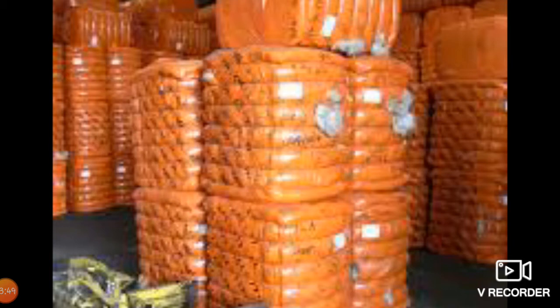Now you are looking at the picture of bales. That's why I showed this picture. These bales are transported to the mills, and it moves to the next process. That is called making of yarn.